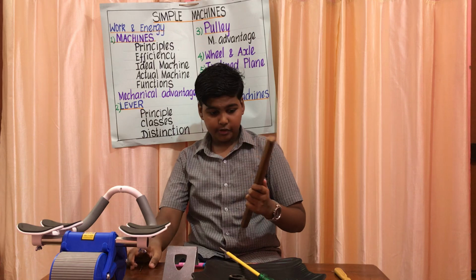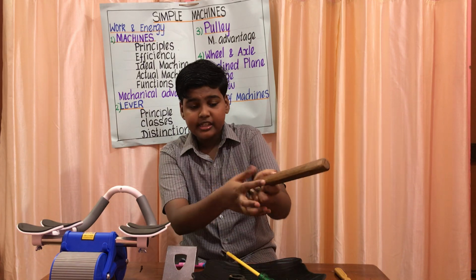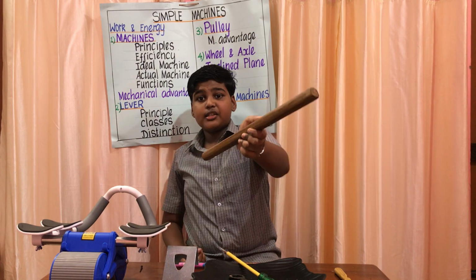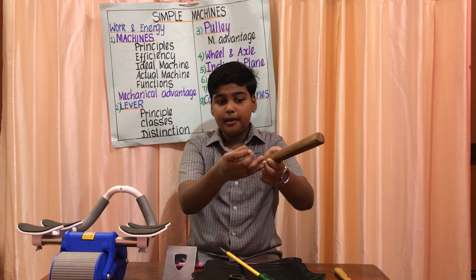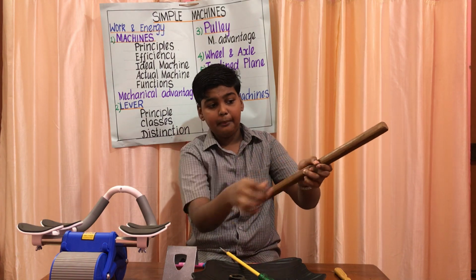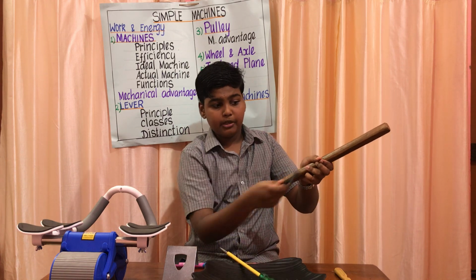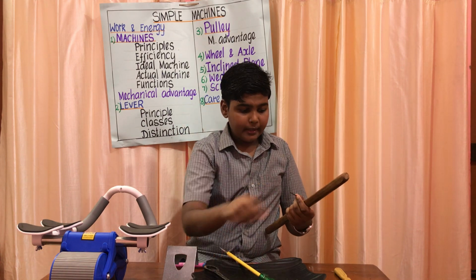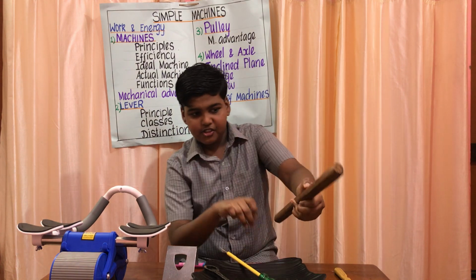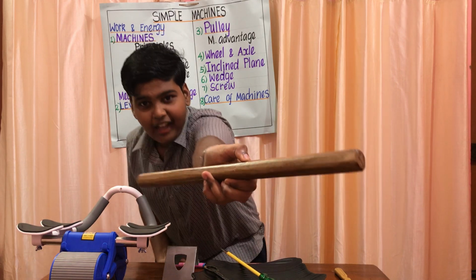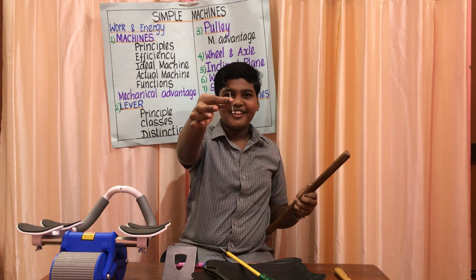I'm not going to do it; I already have done it. Here, can you see some small holes? I made these by hammering this iron nail into this. But here, one impression, can you see? I made it with the help of a screw.